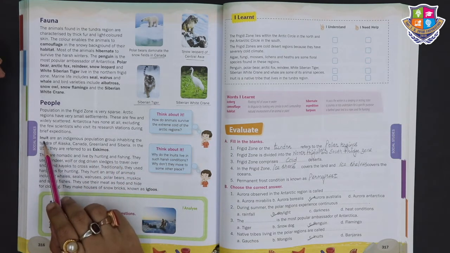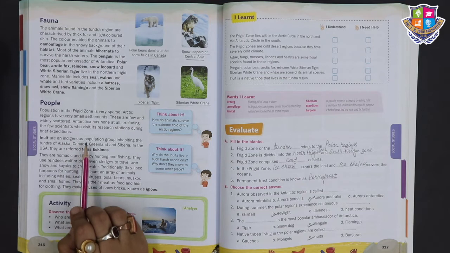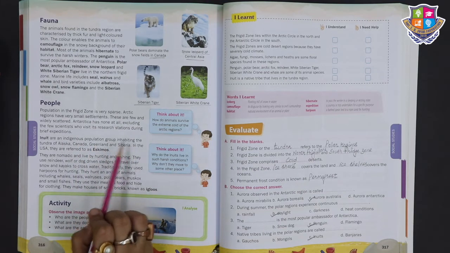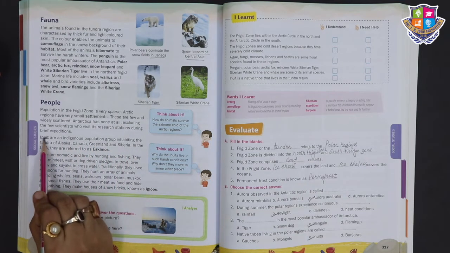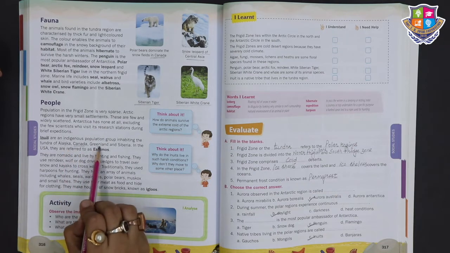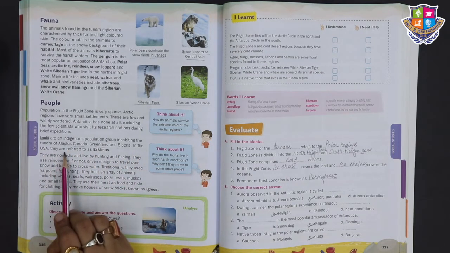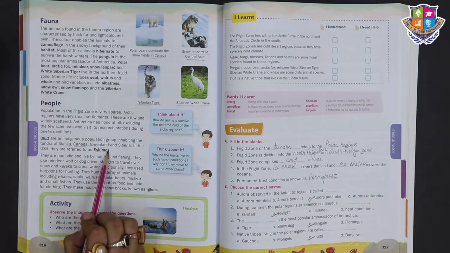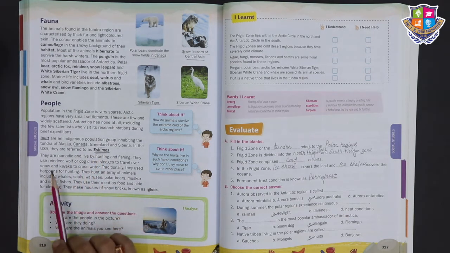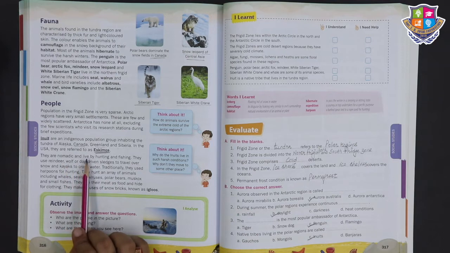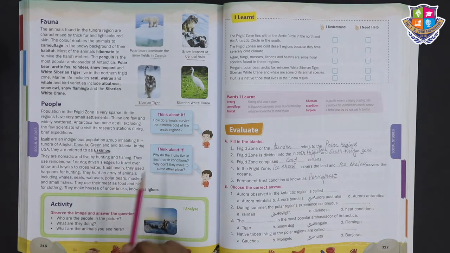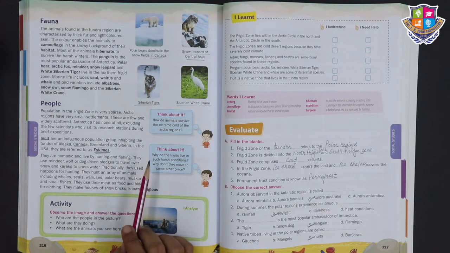Now, Inuit are an indigenous population group inhabiting the tundra of Alaska, Canada, Greenland, and Siberia. In the USA, they are referred to as Eskimos. They are nomadic and live by hunting and fishing. So who lives in the polar regions?